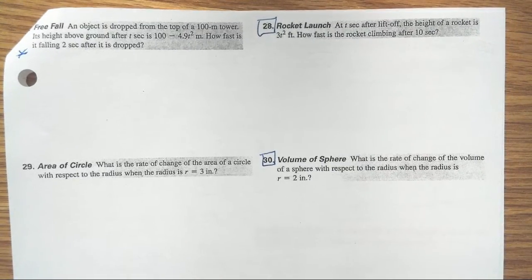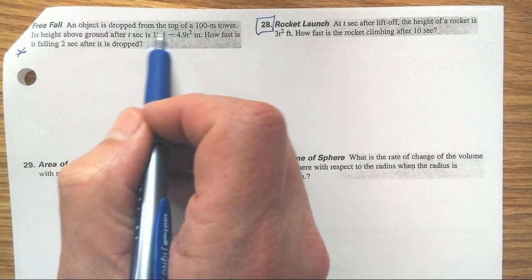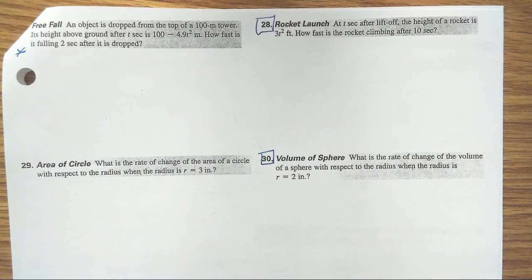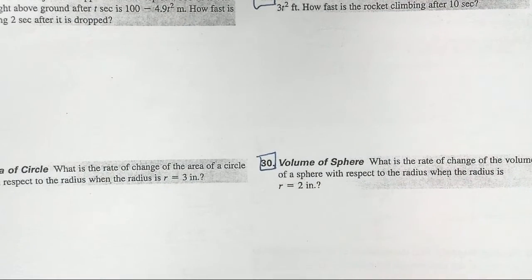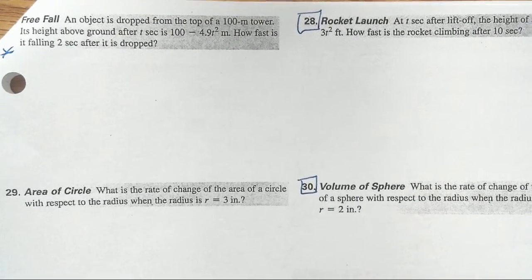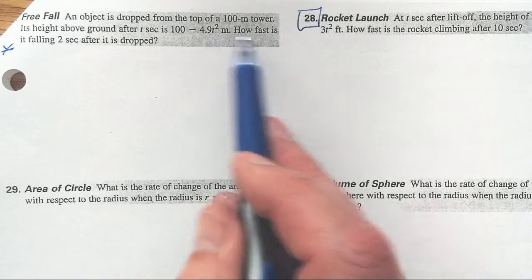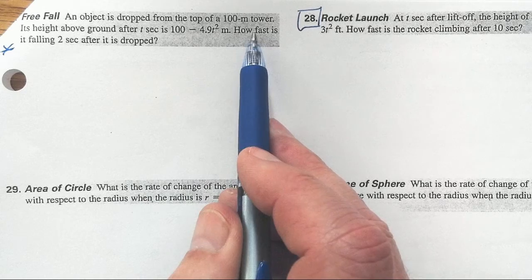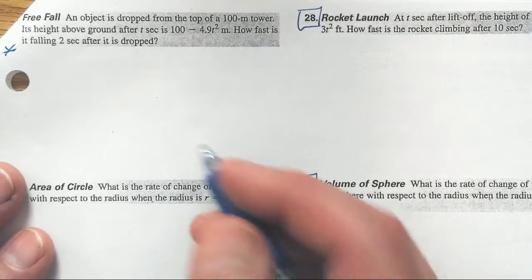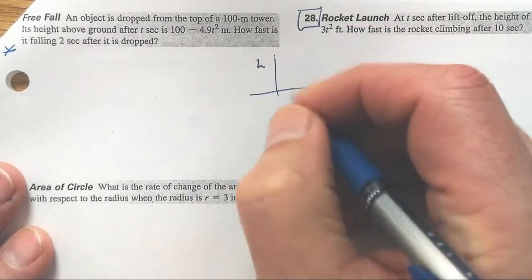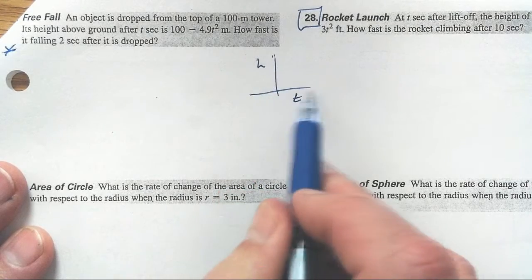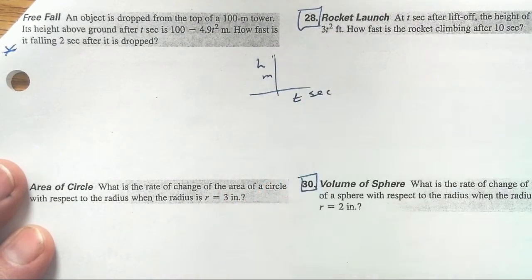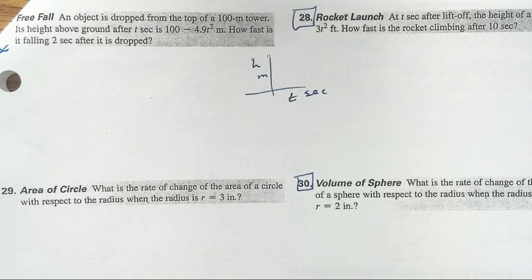All right, some word problem goodness here. An object is dropped from the top of a 100-meter tower, and its height, which I'm going to refer to as h, since it's height, equals 100 minus 4.9 t squared. How fast is it falling 2 seconds after it drops? How fast? Fast is speed. And I've got height being graphed versus time. Height divided by time, or meters per second. That is a derivative. Slope is a derivative.